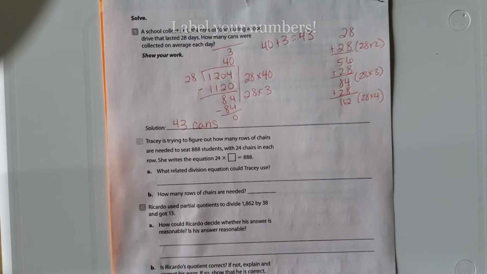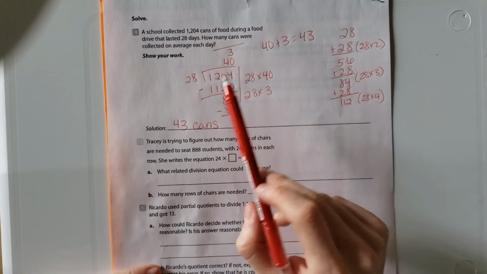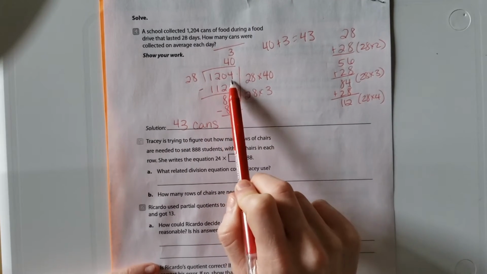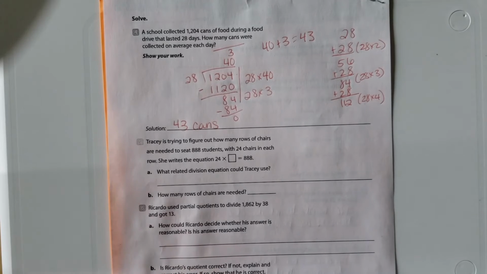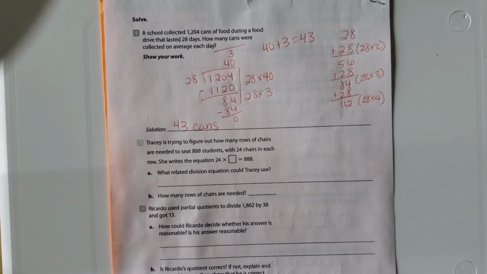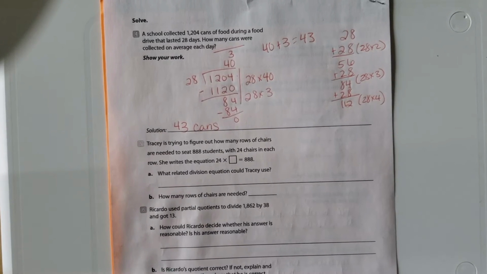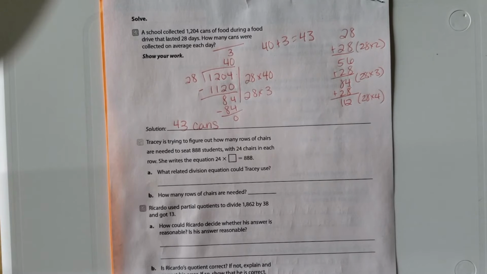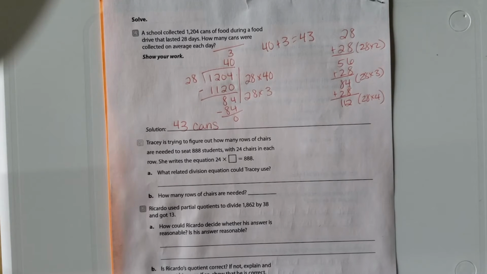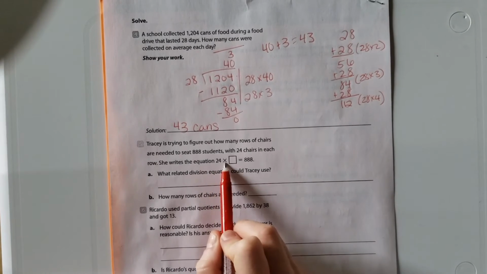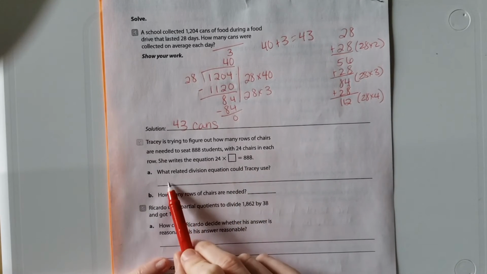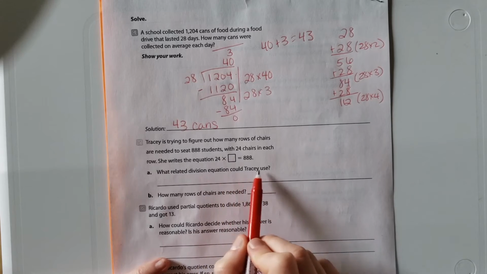If I want to double check my answer, I can use multiplication and multiply 43 by 28, and I should get 1,204. All right, so there's number 4. Number 5, Tracy is trying to figure out how many rows of chairs are needed to seat 888 students, with 24 chairs in each row. She writes the equation 24 times blank equals 888. What related division equation could Tracy use?